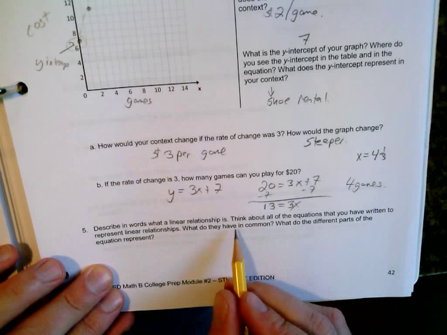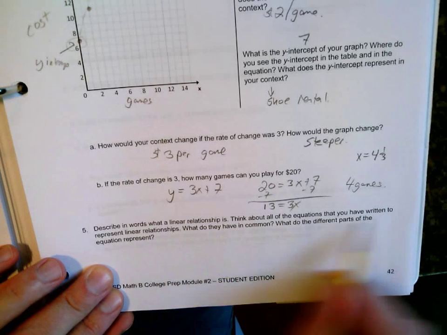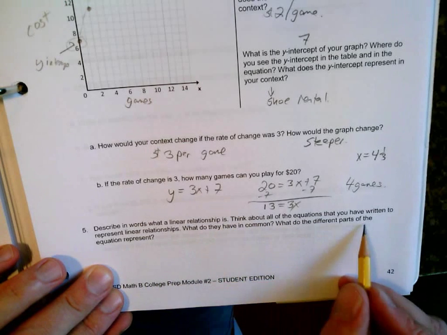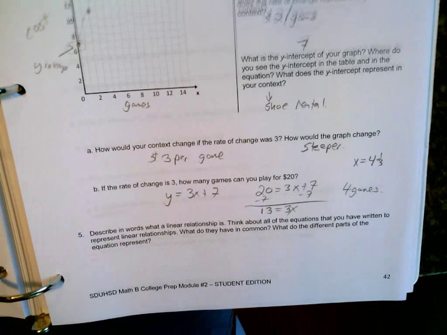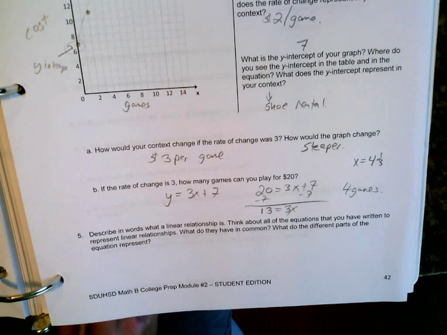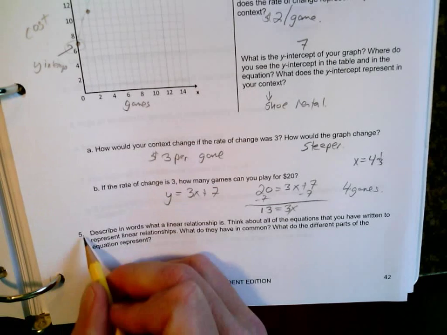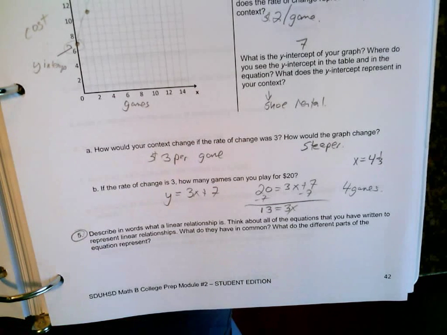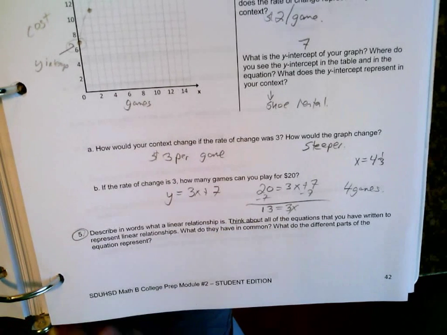And last but not least, describe in words what a linear relationship is. Think about all the equations you have written. What do they have in common? What do the different parts of the equation represent? Well, we're going to talk about that after you do your homework. So this question I'm going to leave blank for you on purpose, because that's something for you to think about, not for me to answer. Sorry about the 21-minute video.